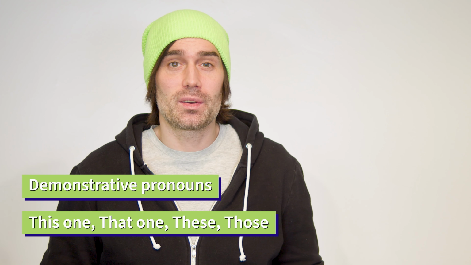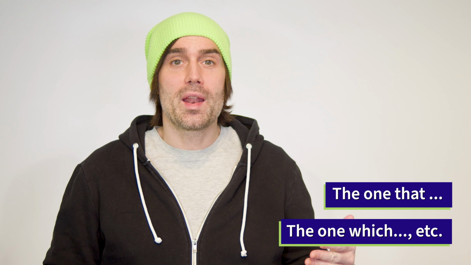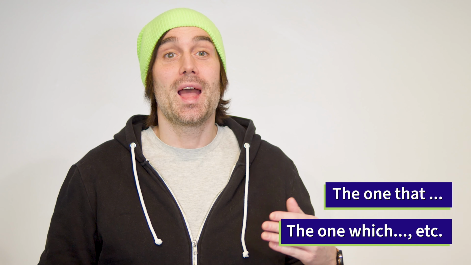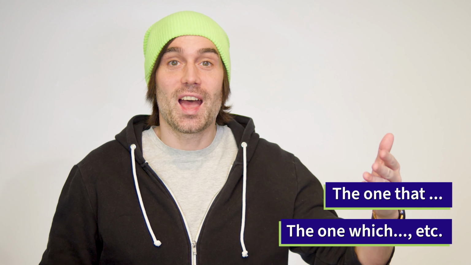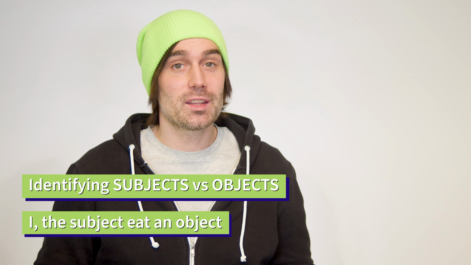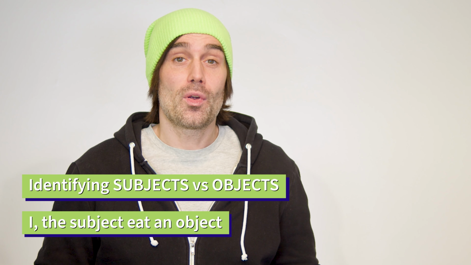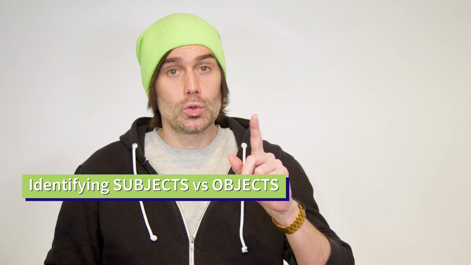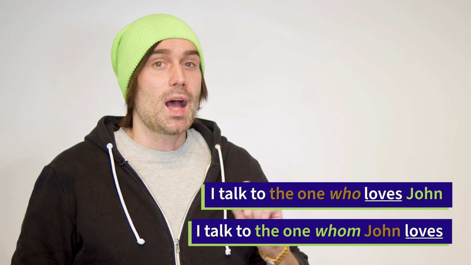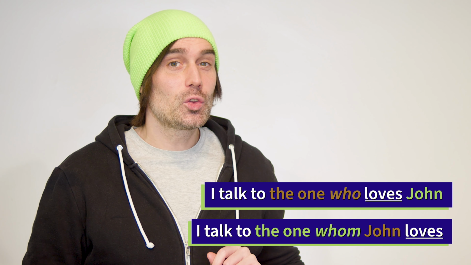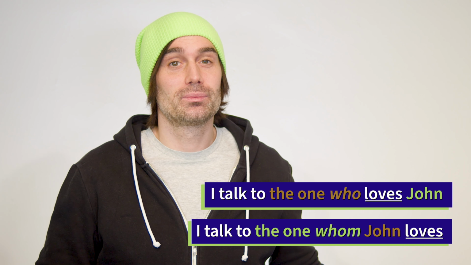But they can also appear in a sentence under the form the one that, or the one which, or the one who, or the one whom, and their plural counterparts, the ones that, etc. In this lesson, you will need to pay close attention and identify when words are a subject or an object. For example, are you able to identify the subjects and objects in the two following sentences? I talk to the one who loves John, and I talk to the one whom John loves.